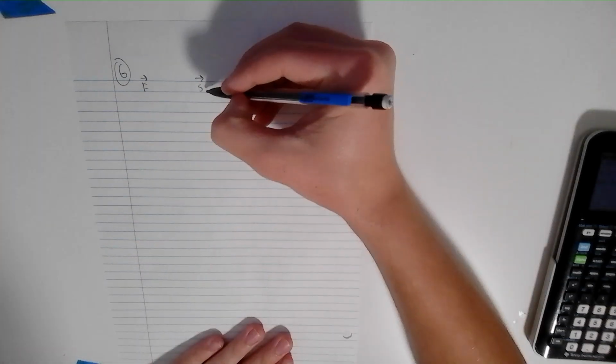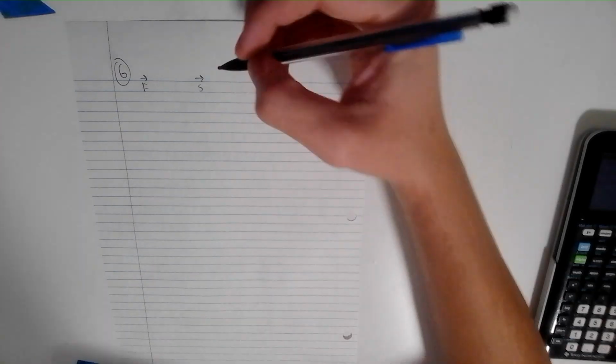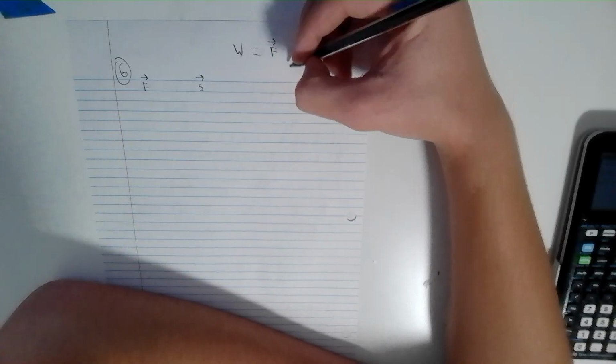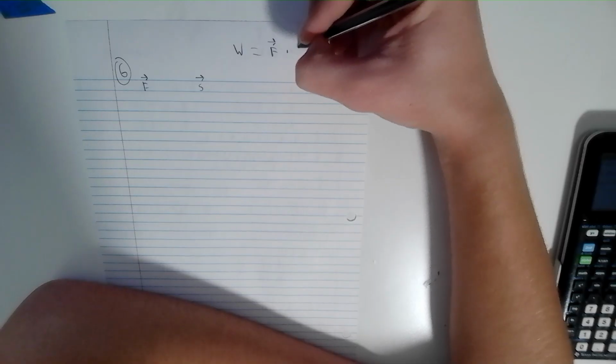If a force acts on an object that moves through a displacement, the work done by that force equals the scalar product of F and S. So work, or W, equals the scalar product of F and S.